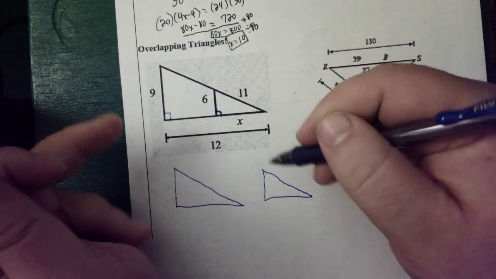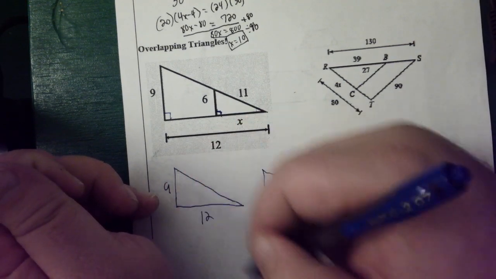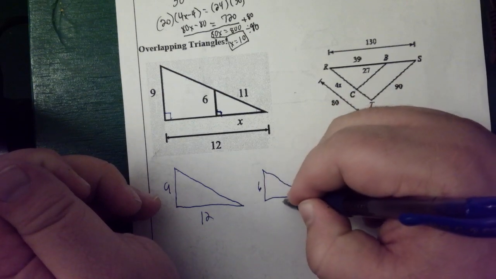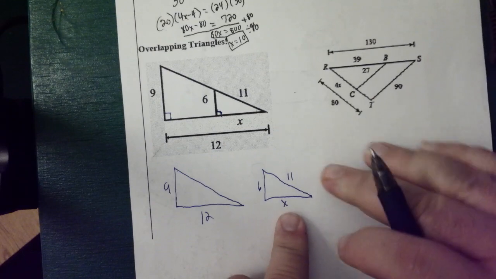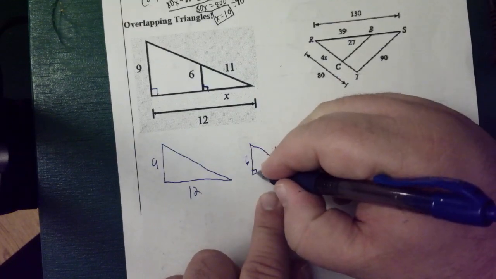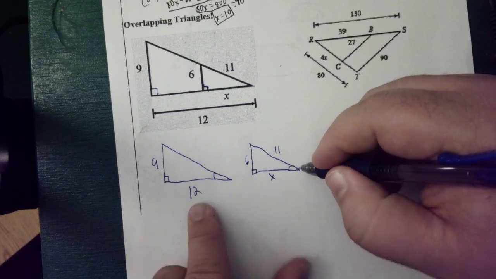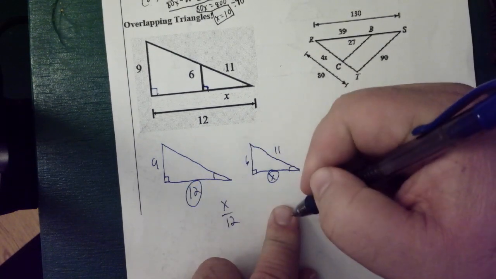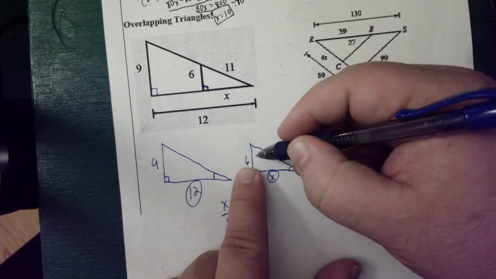All right, so I see that this is 12. This is 9. This is 6. This is x. This is 11. Now, I have to use the x. So x, if that angle is the same as that angle, and that angle is the same as that angle, x corresponds with 12. X over 12. So I use that one and that one. And I can't use 11 because I don't know what that is. So I can use 6 and 9.